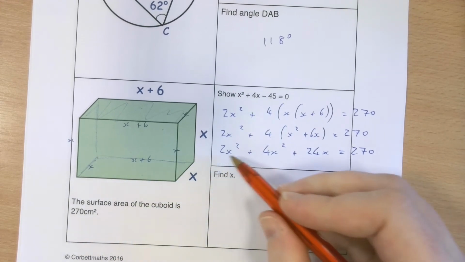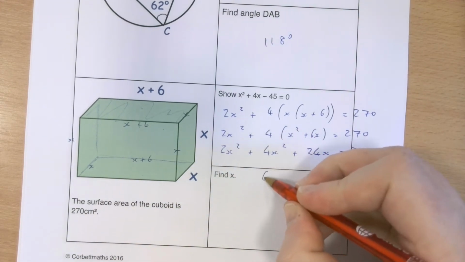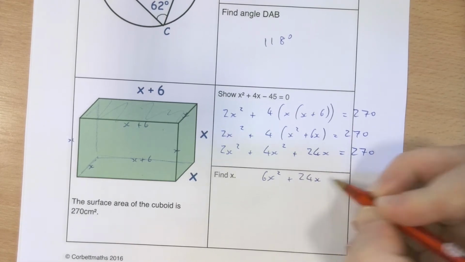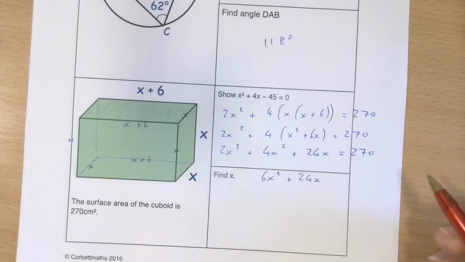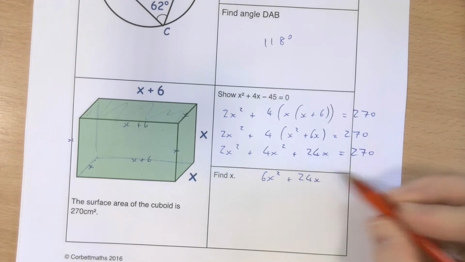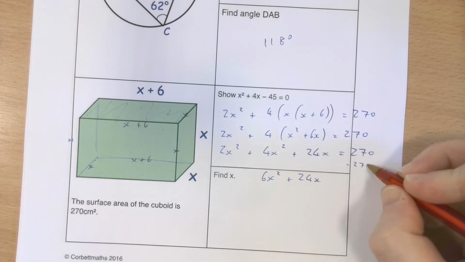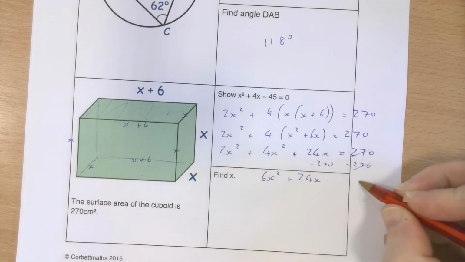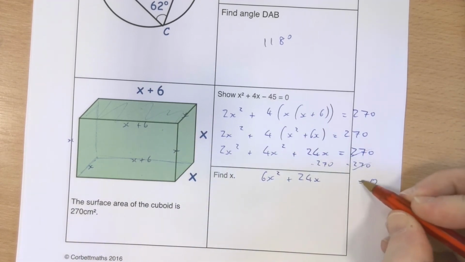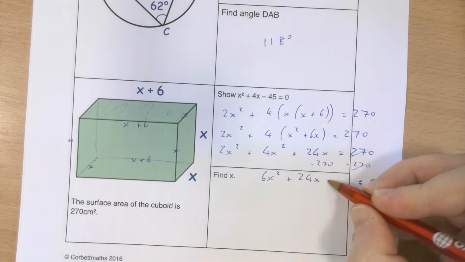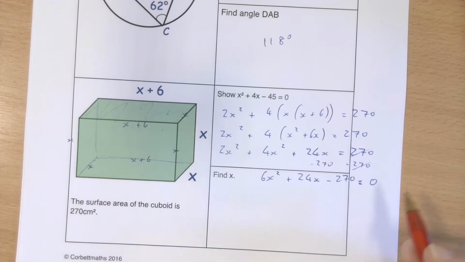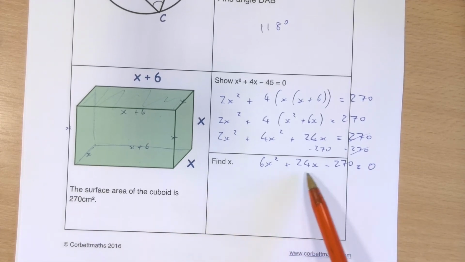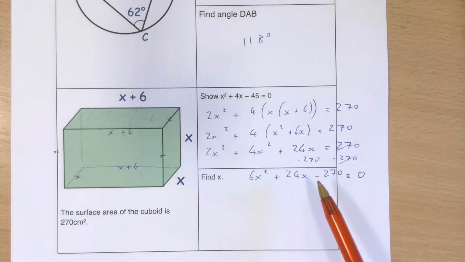Let's collect some like terms. 2x squared plus 4x squared makes 6x squared, and then plus 24x equals 270. You know, I'm going to be brave. I'm going to do 2 steps at once here. If I take away 270 from both sides here, that cancels out and leaves me with equals 0 on the right hand side of the equals sign. But I have a minus 270 on the left hand side. So 6x squared plus 24x minus 270 equals 0.